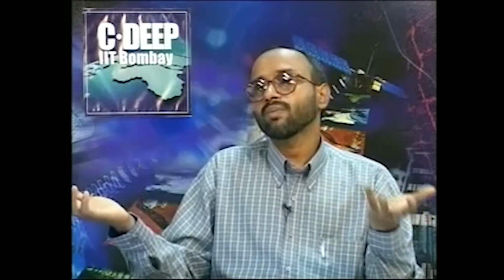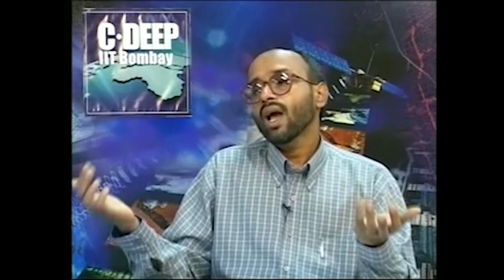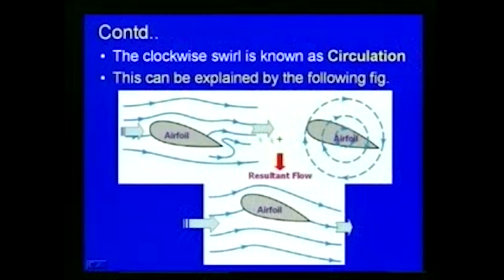So even though theoretically, as far as the airfoil is concerned, there may not be lift, practically what happens is that at the trailing edge the disturbance takes place, and finally we consider the circulation effect, and then the flow will be like this. So this way we can explain the lift effect coming on an airfoil.